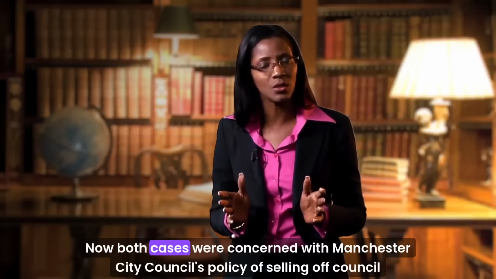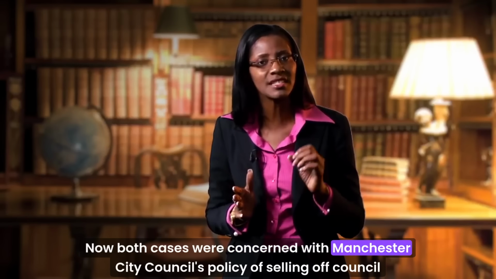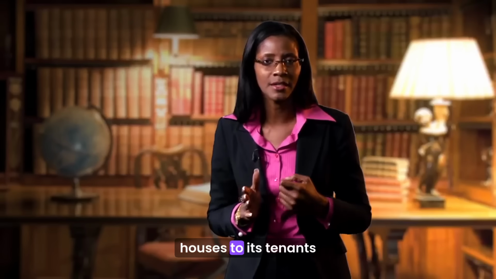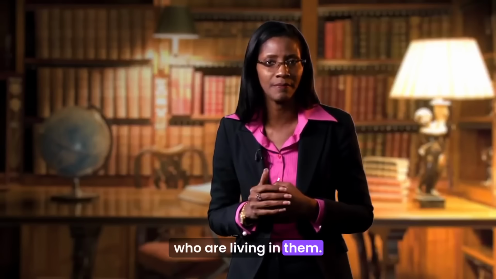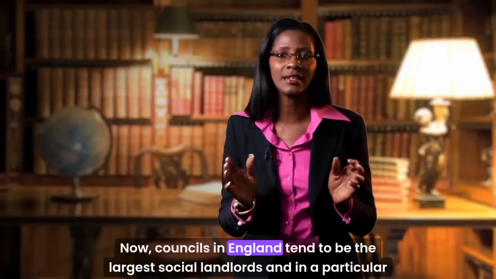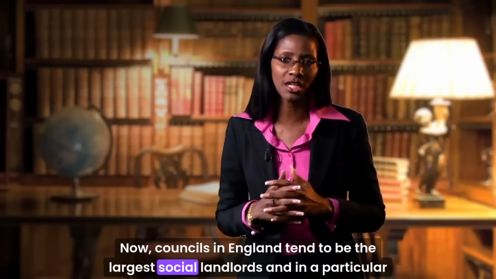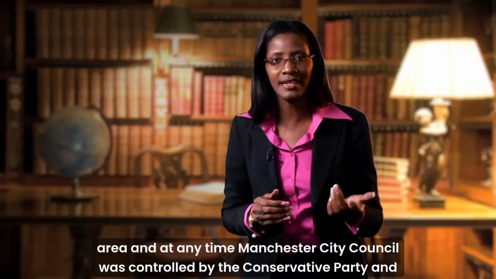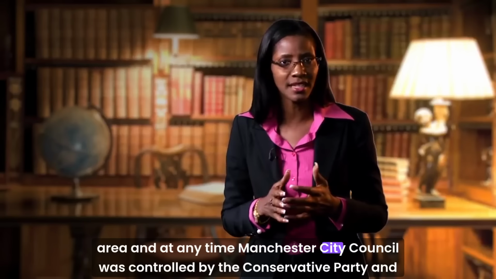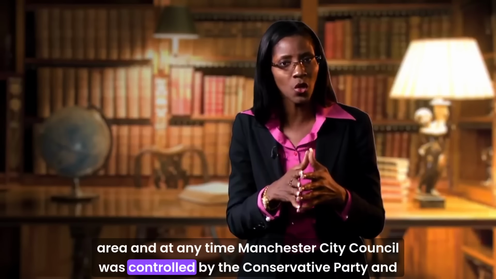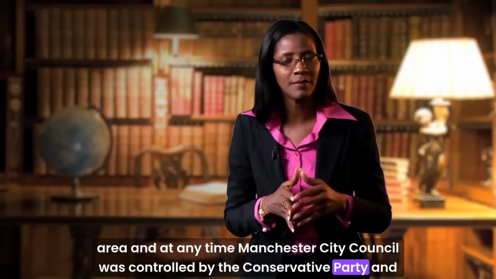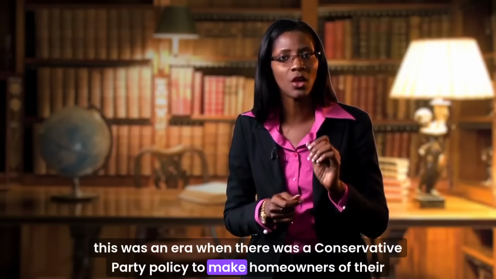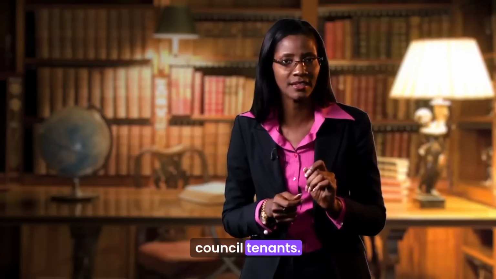Now, both cases were concerned with Manchester City Council's policy of selling off council houses to its tenants who were living in them. Now, councils in England tend to be the largest social landlords, and in a particular area and at any time, Manchester City Council was controlled by the Conservative Party, and this was an era when there was a Conservative Party policy to make homeowners of their council tenants.